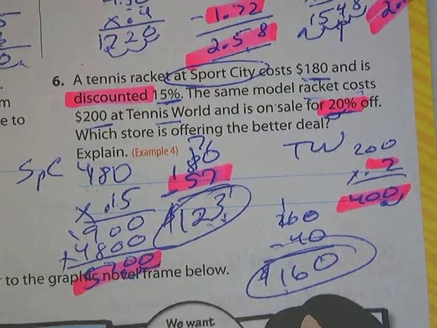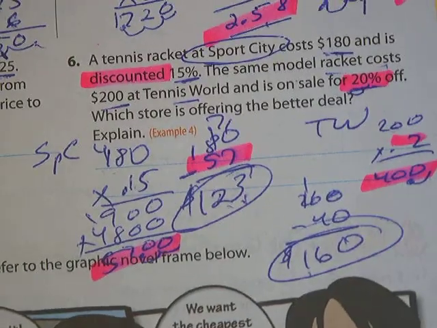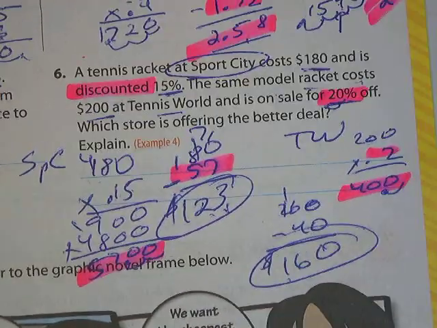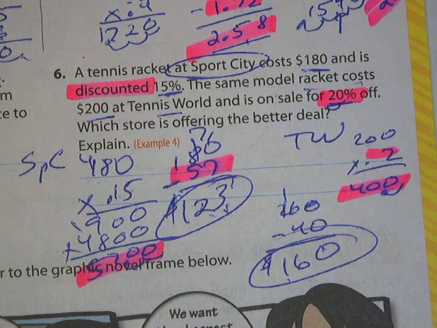So then who gives you the better deal? Tennis World or Sport City? And as you can see, the way it looks, I'd rather pay the lower price. So I think the best one would be Sport City. And that was the last one. Okay, so hopefully this will help you. I think I did all of them except number 5, which you can figure out on your own.